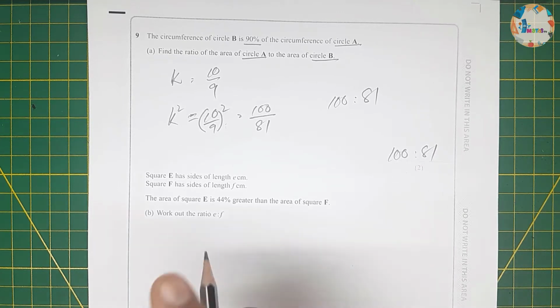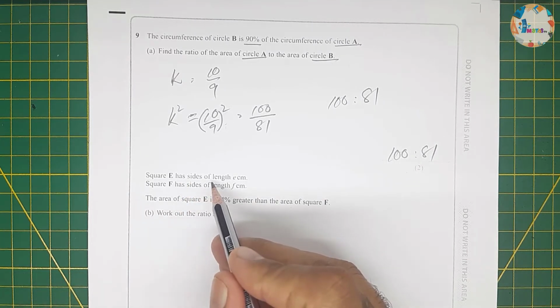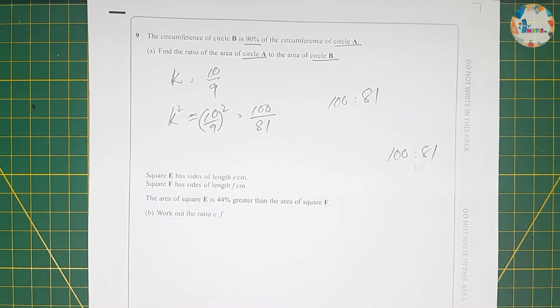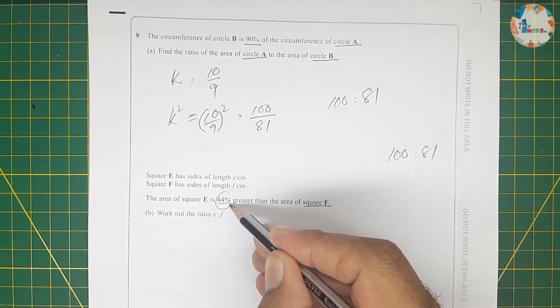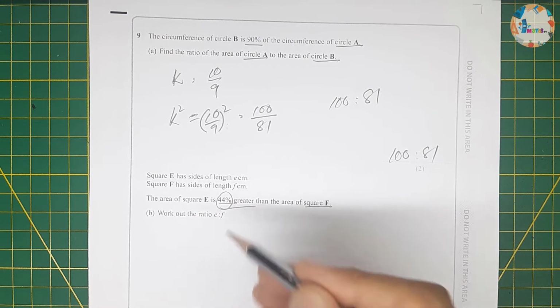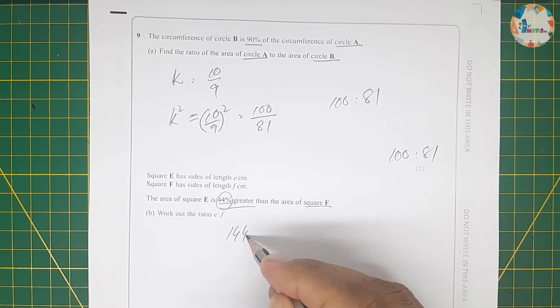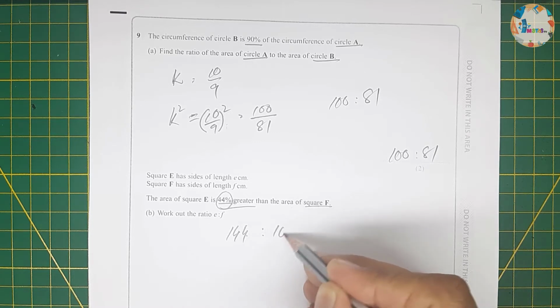Now square E has sides of length e centimeters and square F has sides of length f centimeters. The area of square E is 44% greater than the area of square F. Work out the ratio E to F. For this one, this is 44% greater, so we can write 100 plus 44 will be 144, ratio 100.